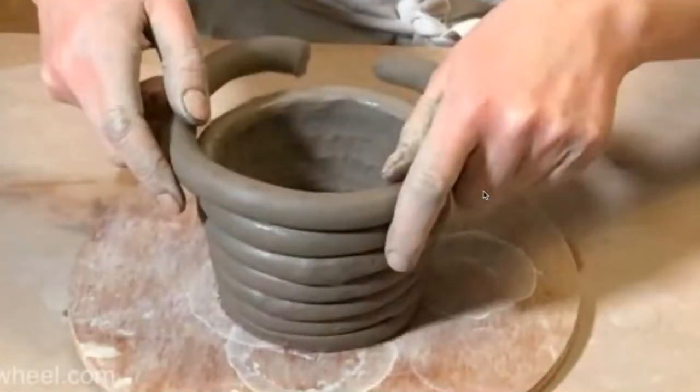We are not going to see the coils like you see here. We're going to meld the inside, but we're also going to meld the outside. So the outside is really smooth. And then that way, that gives you a better surface to paint on.